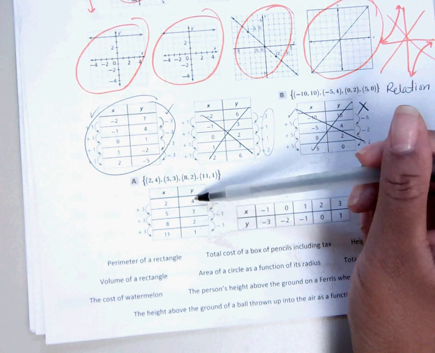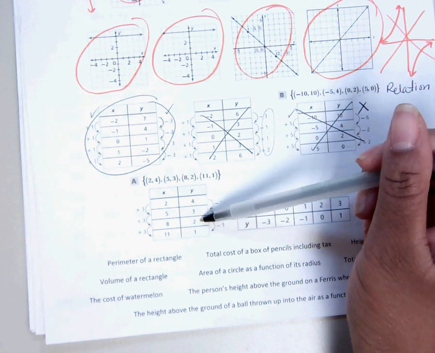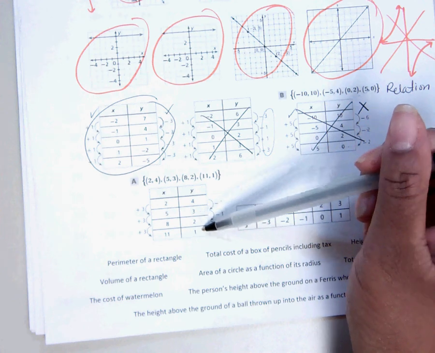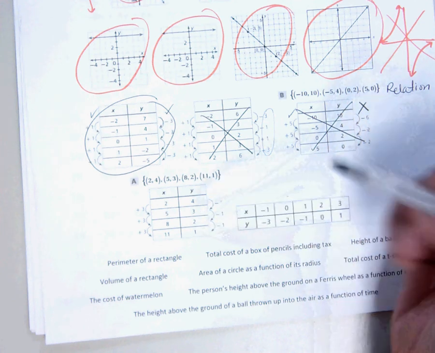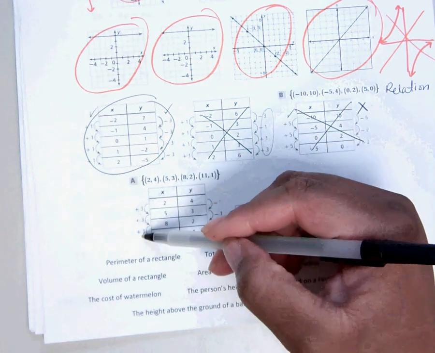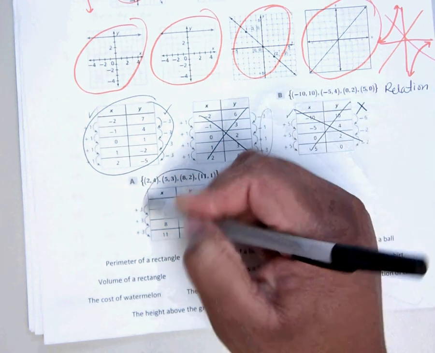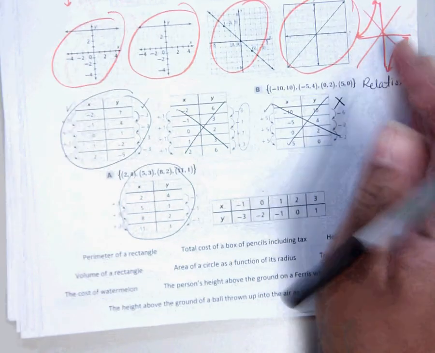Let's do this side. From 4 to 3, that's going which way? Down by 1. 3 to 2, that's going down by 1. 2 to 1, that's going down by 1. And what can you say about these numbers and these numbers? These numbers all match. These numbers all match. So this is linear.